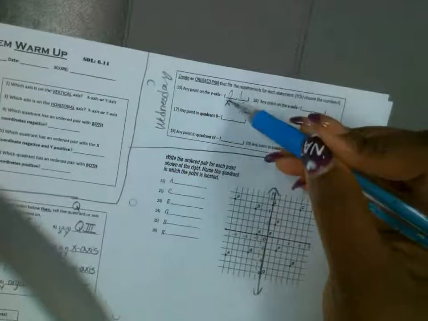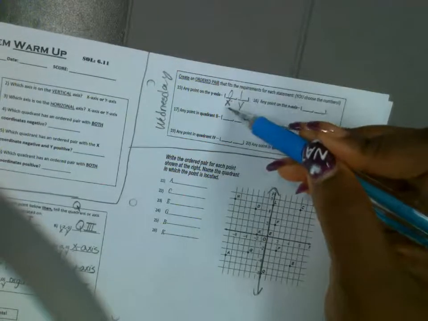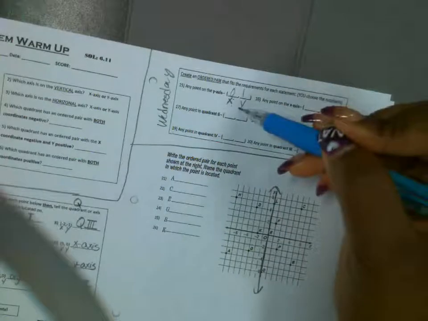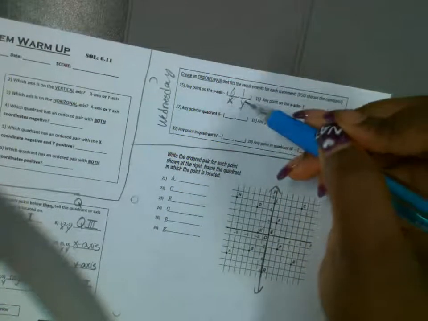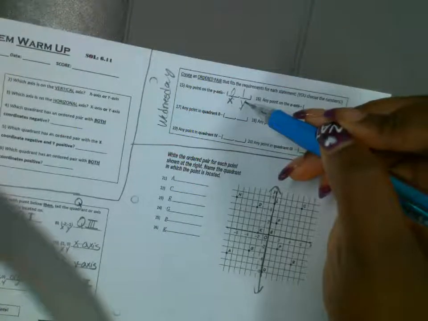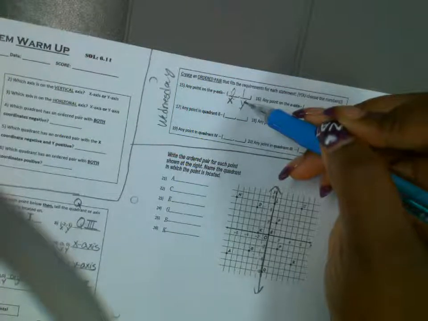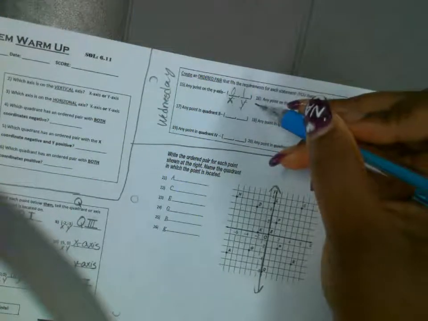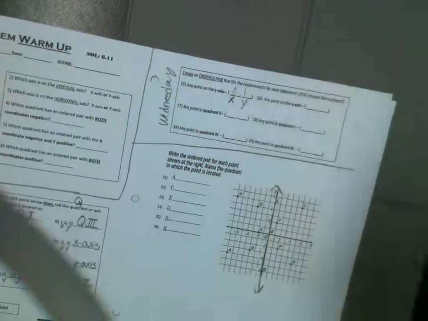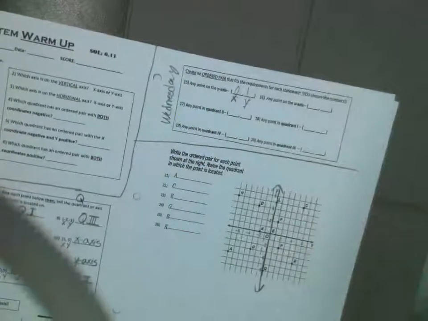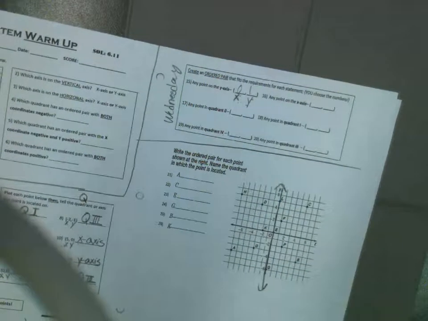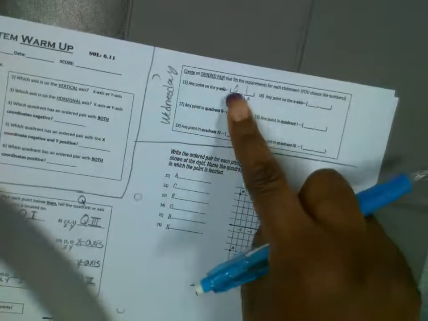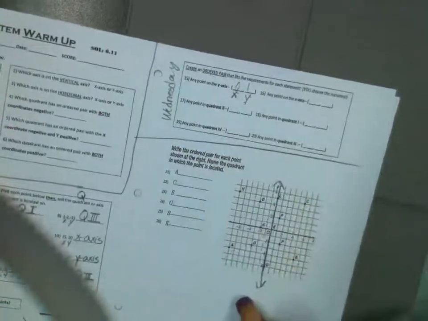Okay. Any other examples? Come on, guys. Think. As long as the first number is 0, 2, that's an example. Give me another example. 0, 4, great example. Another example. Zoe, say again. 0, 6, very good. Another example. 0, 5. Those are all examples of ordered pairs that are on the y-axis.